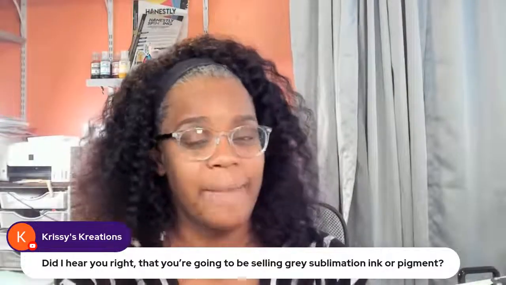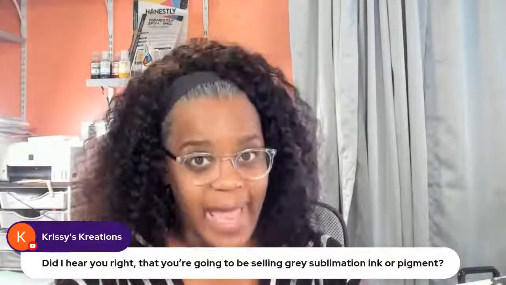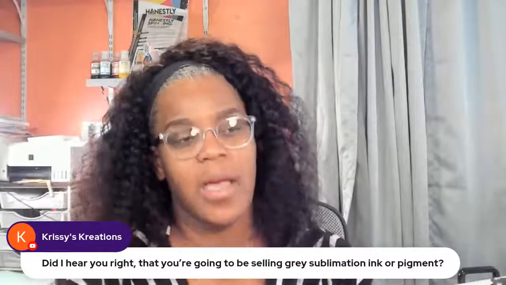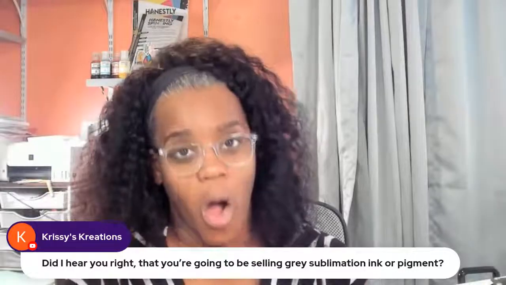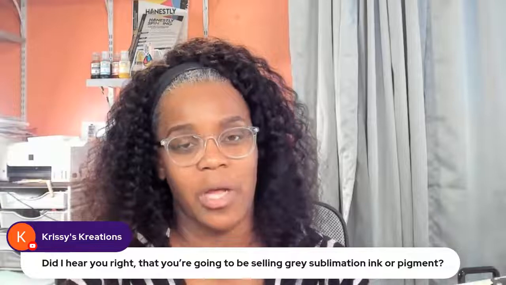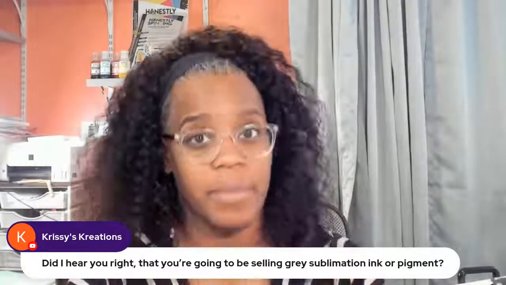That is not a pigment ink printer. Your prints from that printer can bleed. It is not pigment ink. You can put pigment ink in there, but your colors are going to be off. You're not going to get accurate colors if you put pigment ink in that printer other than the black ink, okay?